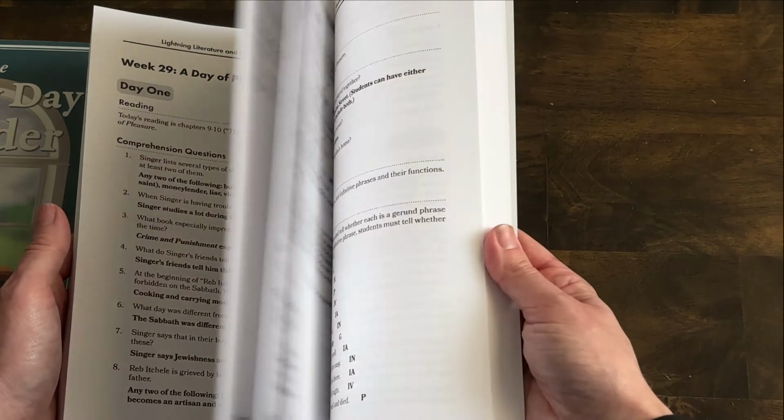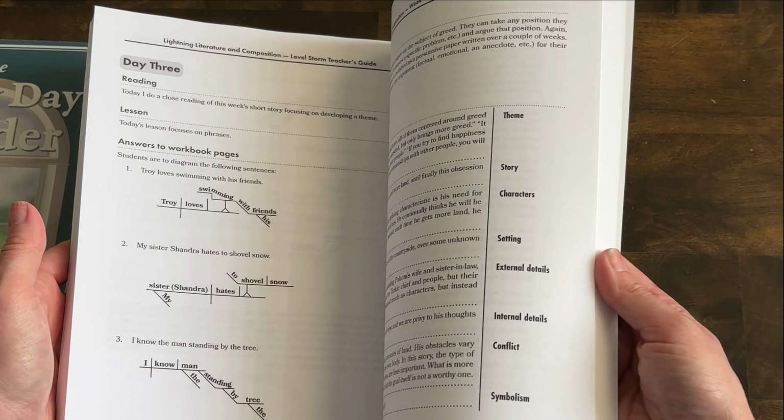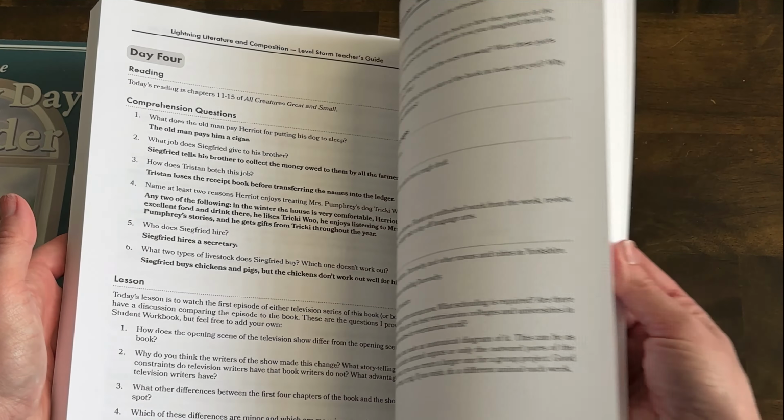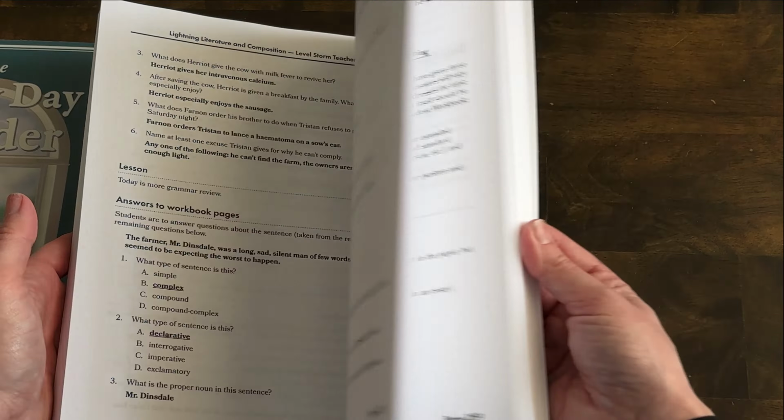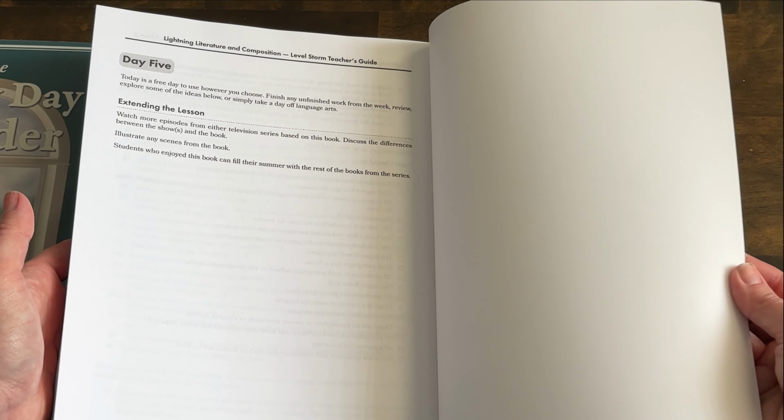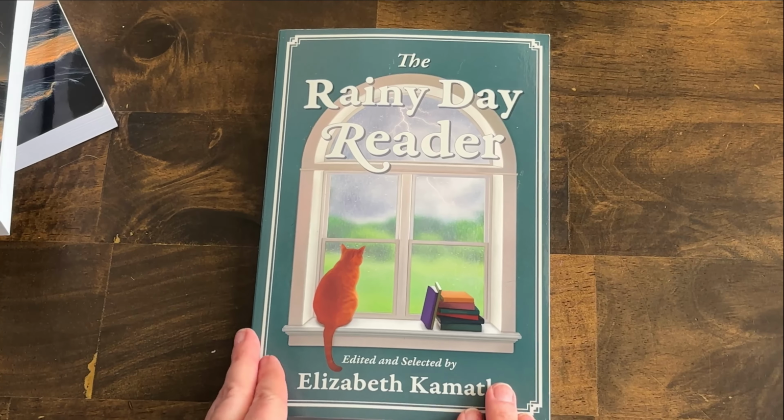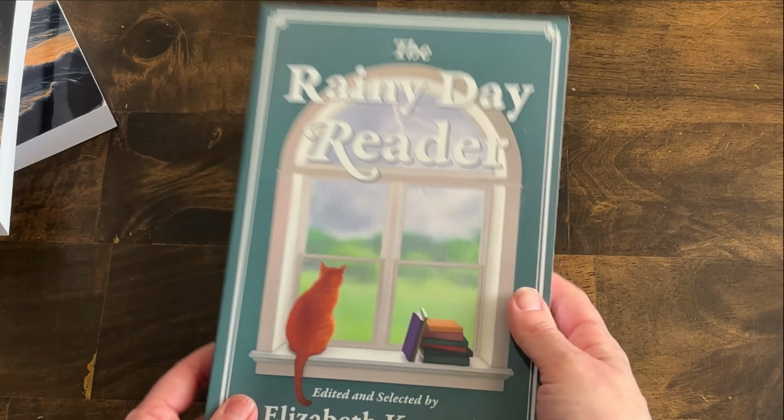She requested to use this curriculum again this year because we took a break from it this past year, and she just loves it so much. So that is Lightning Literature. Really quickly, I'm going to show you a little bit of this Rainy Day Reader.